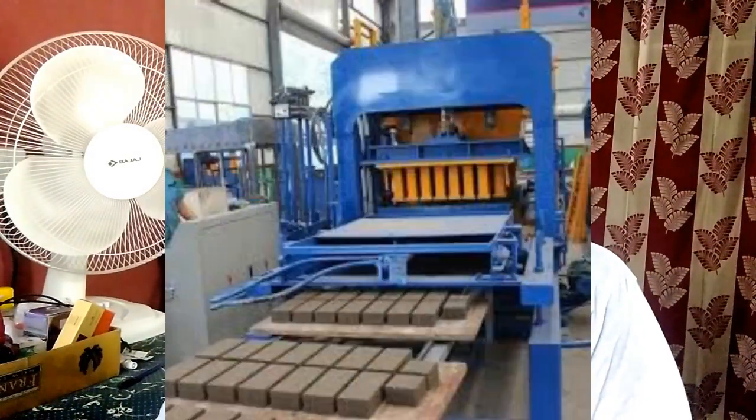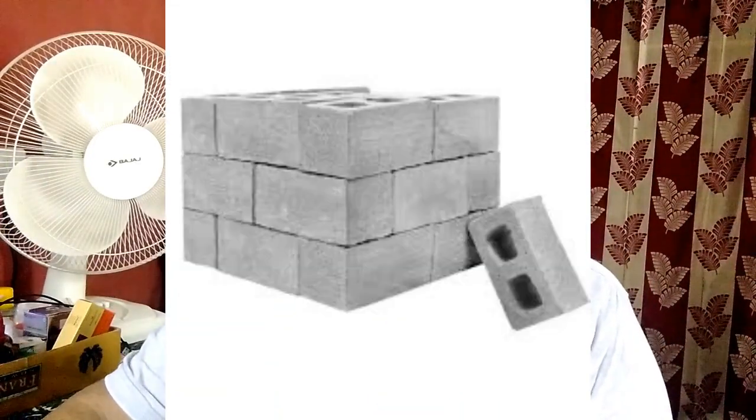And next point is, what are the types of bricks? Sun-dried or unburnt clay bricks. Sun-dried or unburnt bricks are less durable, and these are used for temporary structures. Burnt clay bricks, fly ash bricks, concrete bricks, engineering bricks, and lime or calcium silicate bricks.